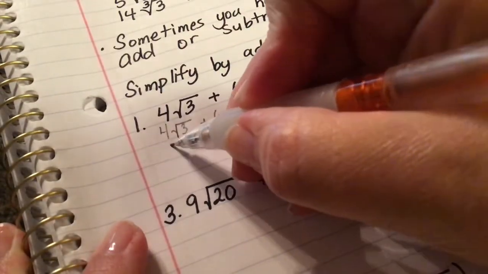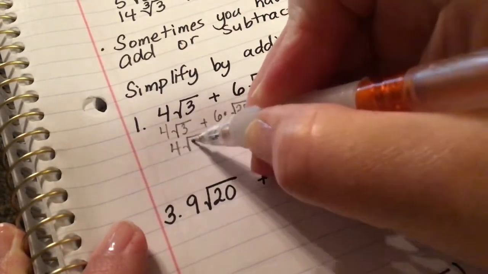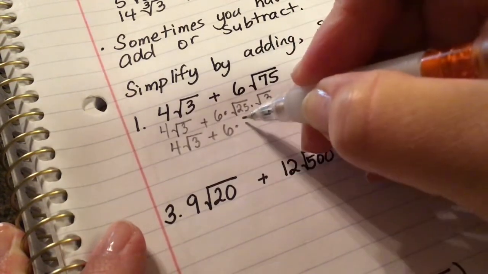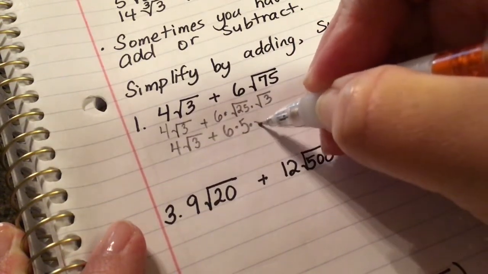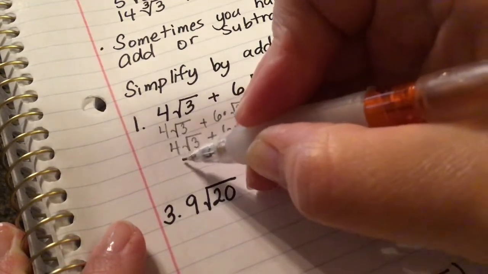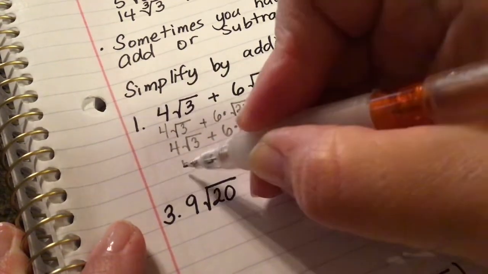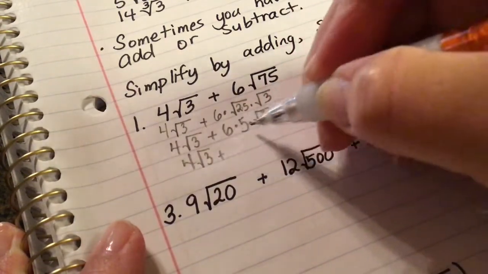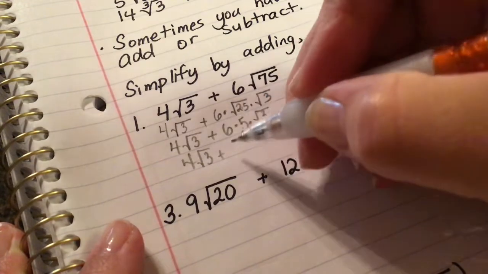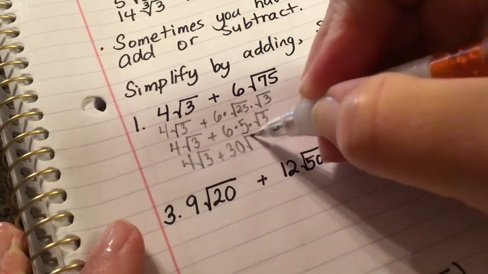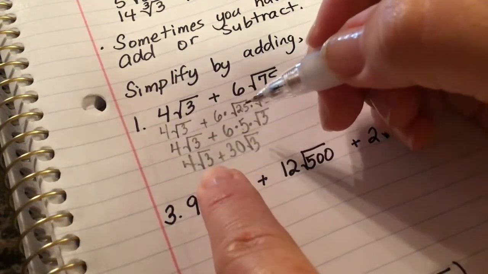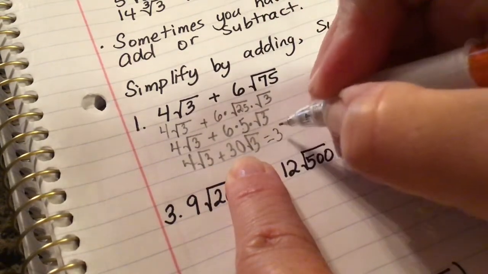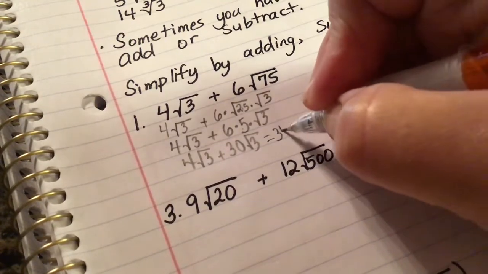Okay, keep this 4 square root of 3, because I can't do anything with it yet. 6 times 5 times the square root of 3, because the square root of 25 is 5. Keep this 4 square root of 3. Multiply the things that aren't under the radical, so I have 30 square roots of 3. So I have 4 square roots of 3 plus 30 square roots of 3 would be 34 square roots of 3.